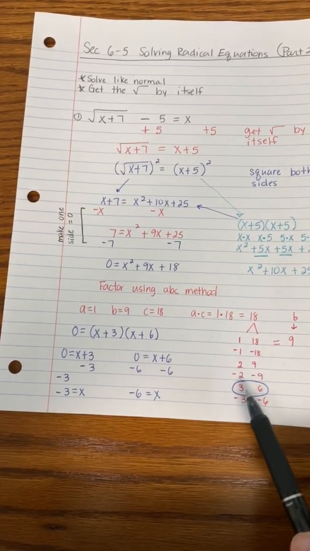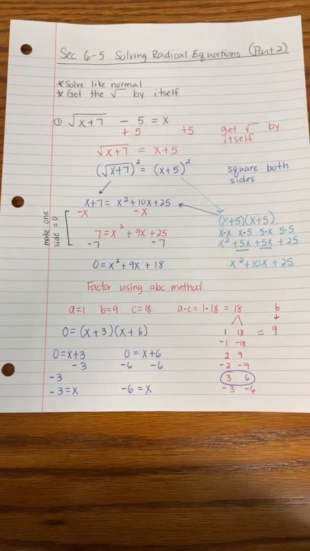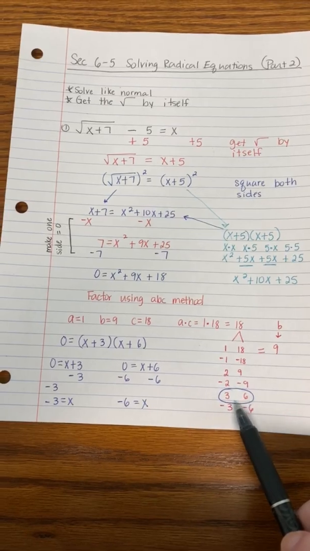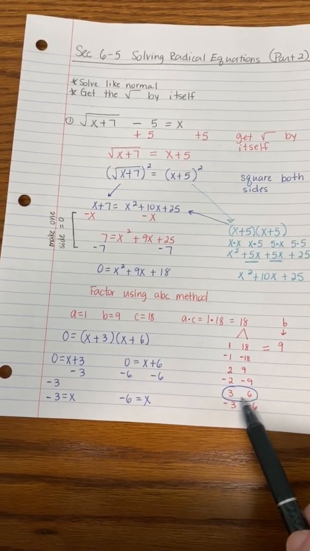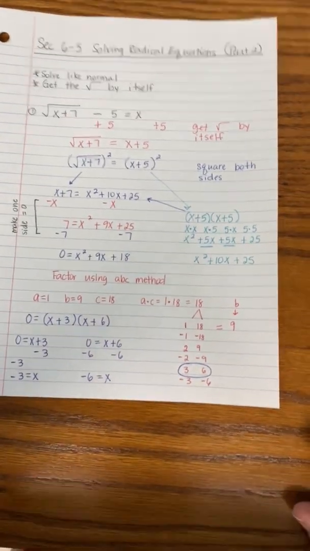negative 1 and negative 18, 2 and 9, negative 2, negative 9, 3 and 6, negative 3, negative 6. Those are all my factors of positive 18. But the only factor that also adds up to give me positive 9 is 3 and 6. So that's why I have that one circled.